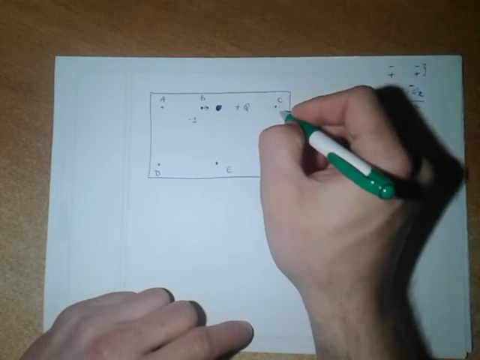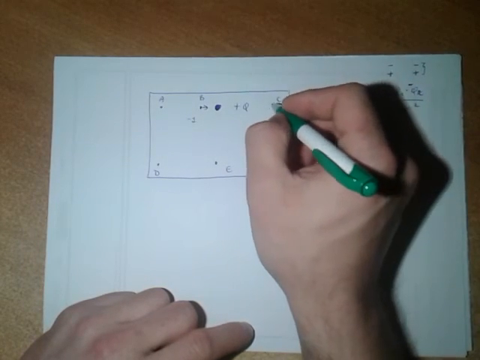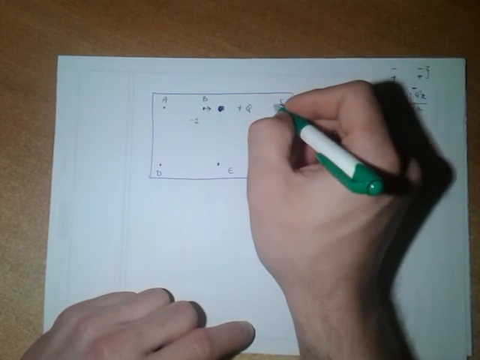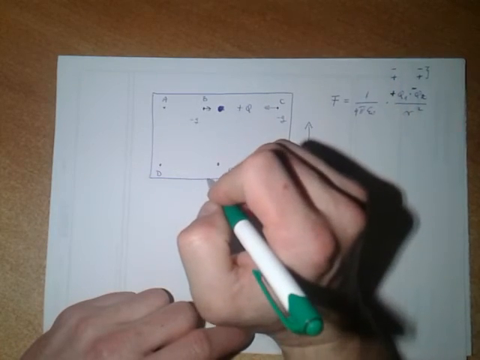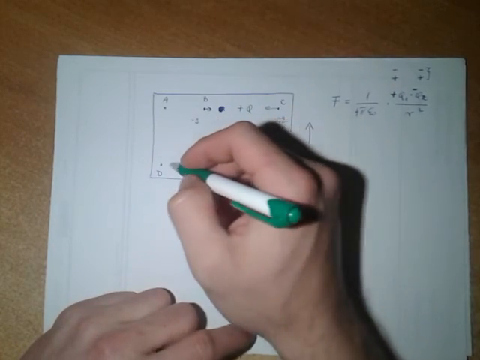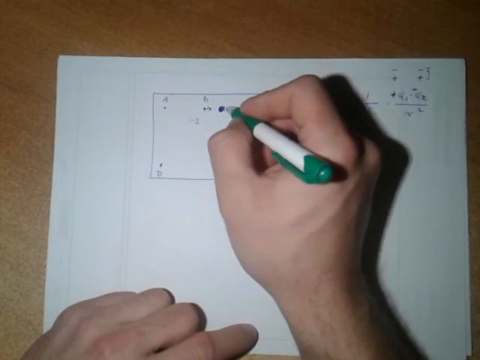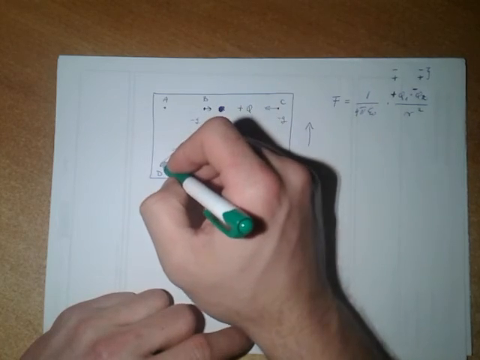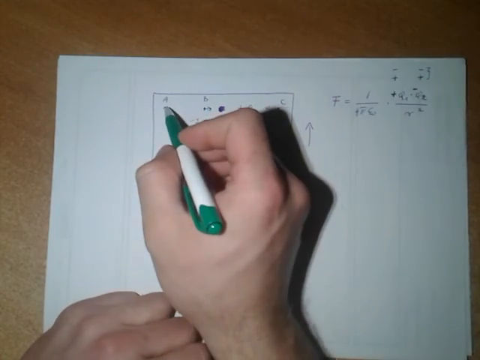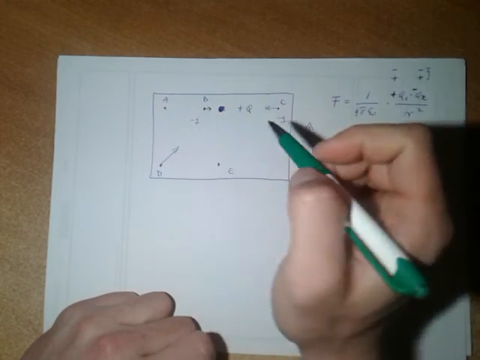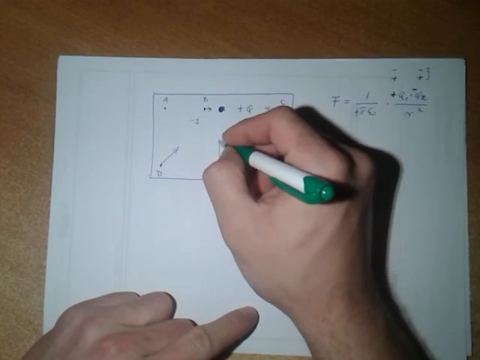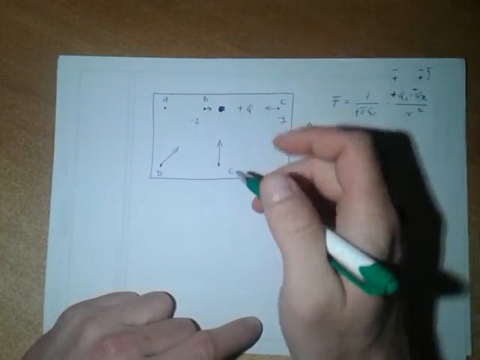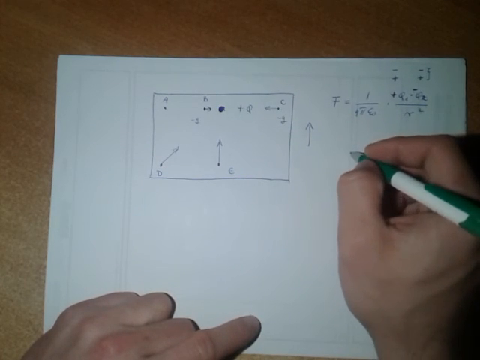If we put an electron in this point, point C, the force on the electron from the plus charge q is going to be in this direction. Now, in this point D, the force between the electron and the plus q charge is going to be in this direction. In point A, it's going to be the same as point B, and in point E, it is going to be up towards the top of the page. So the correct answer is point E.